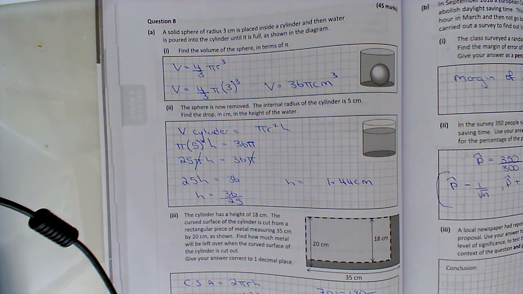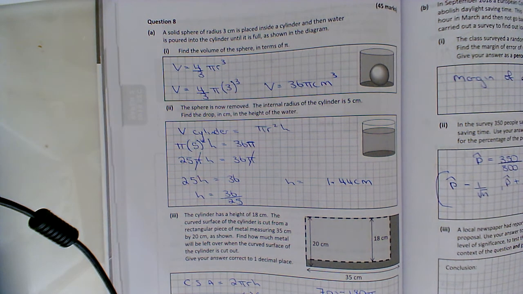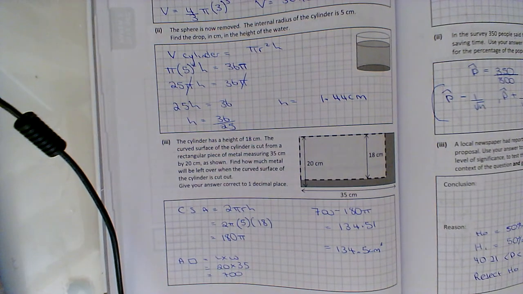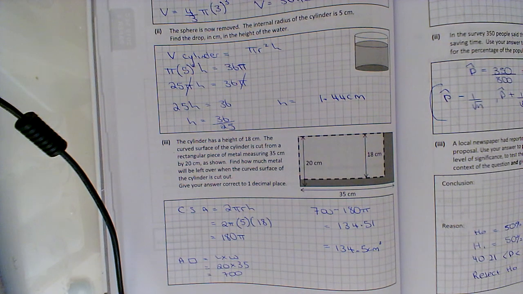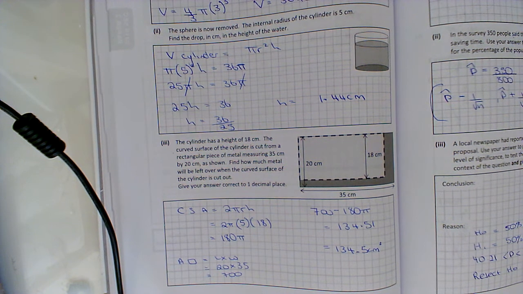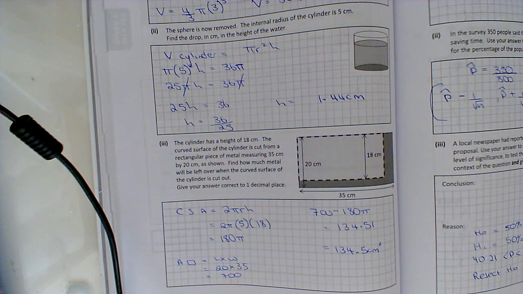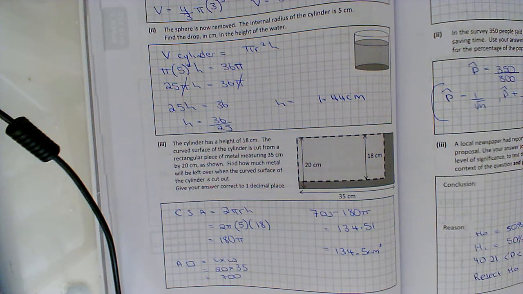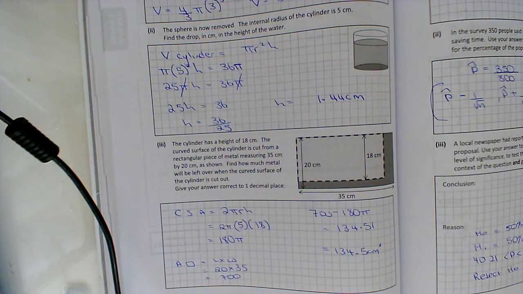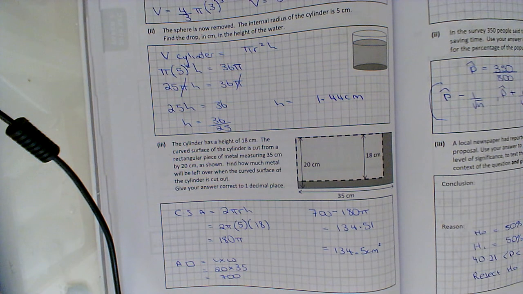Then I have part 3, so part 3 says the cylinder has a height of 18 centimetres. The curved surface area of the cylinder is cut from a rectangular piece of metal measuring 35 by 20 centimetres as shown. Find how much metal will be left over when the curved surface of the cylinder is cut out. Give your answer correct to one decimal place. Right, so my curved surface area, the formula in my log tables is 2 pi r h. So I have 2 pi, my radius, which we had above, is 5, my height 18, so my curved surface area of the cylinder, and my area is 35 by 20. I'll take away my curved surface area to find out what will be left.